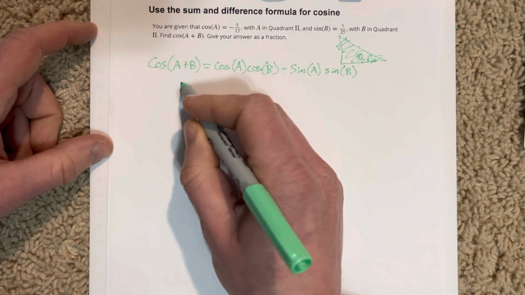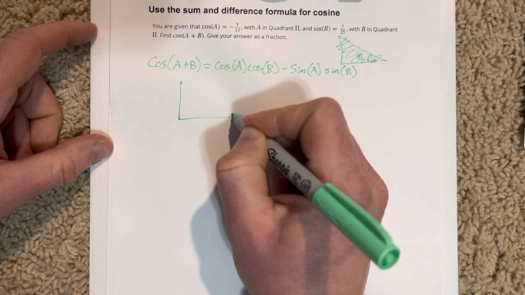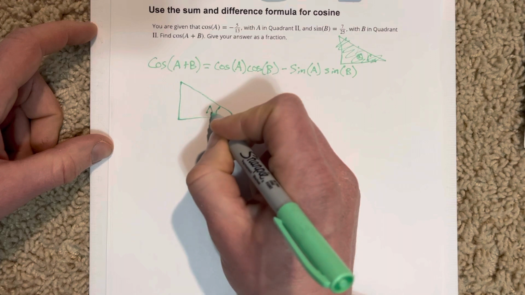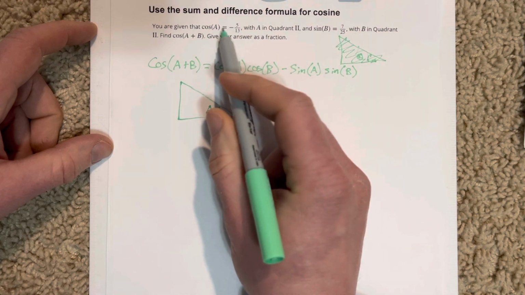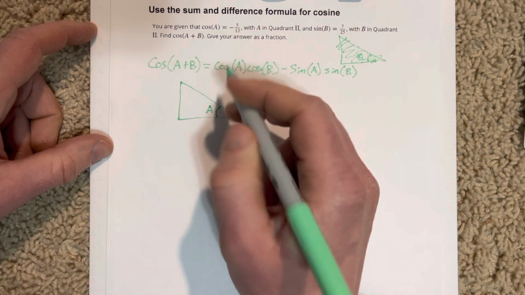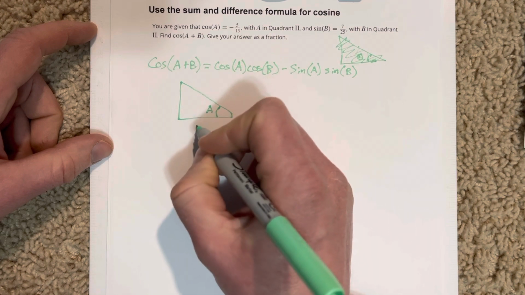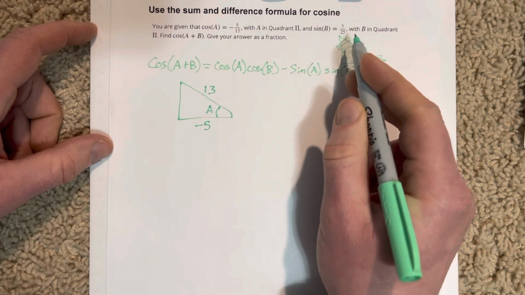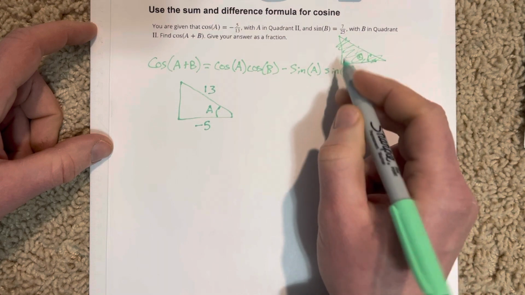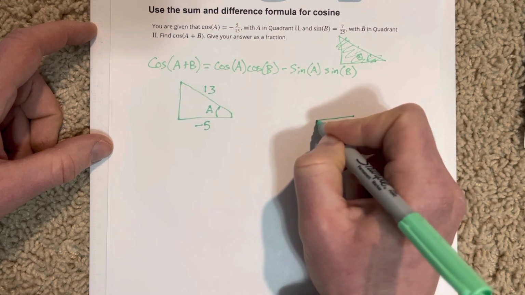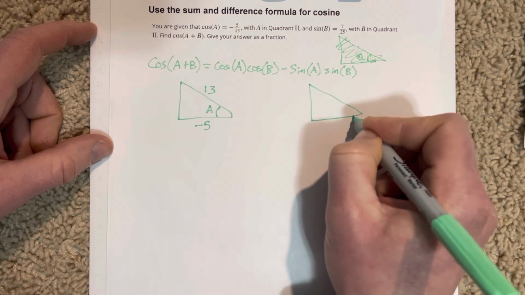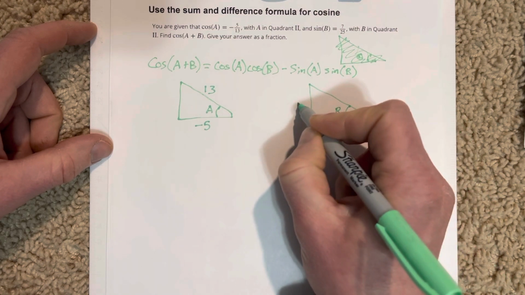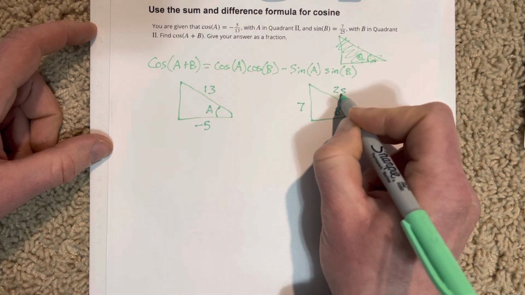Triangle 1 in quadrant 2 has an angle A, and we can label the sides: negative 5 here, 13 here. Then we do the same thing for another quadrant 2 triangle. Here we have angle B, and this time we have sine, which is 7 and 25 here.